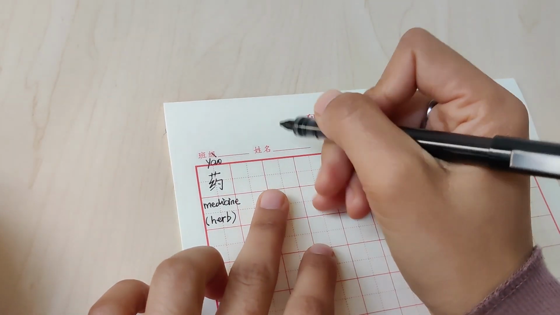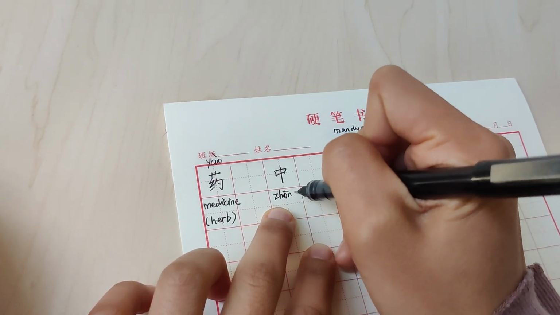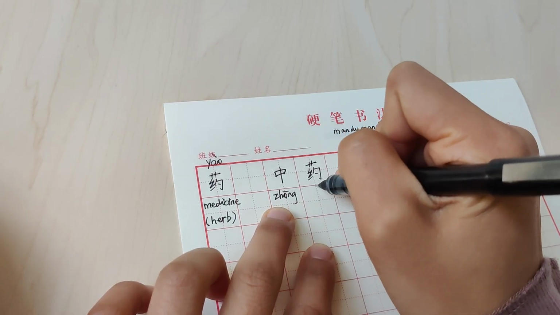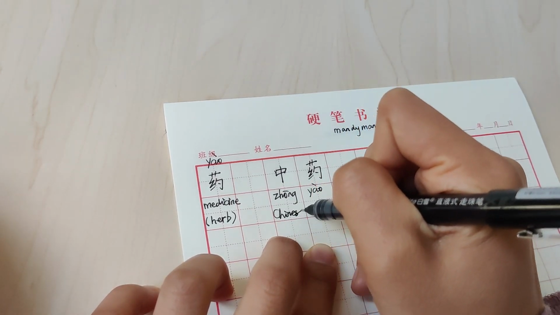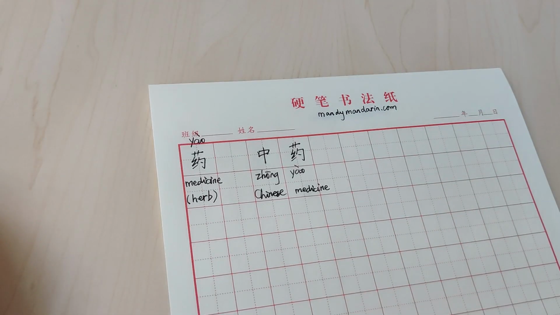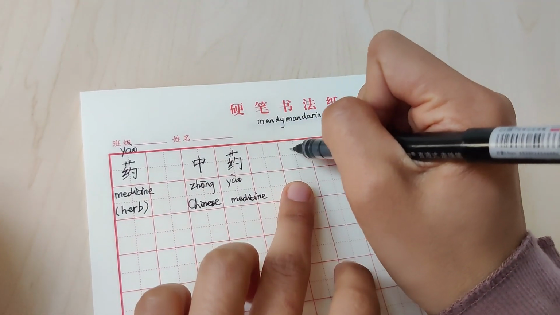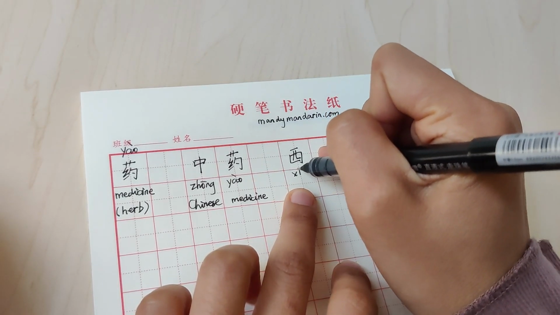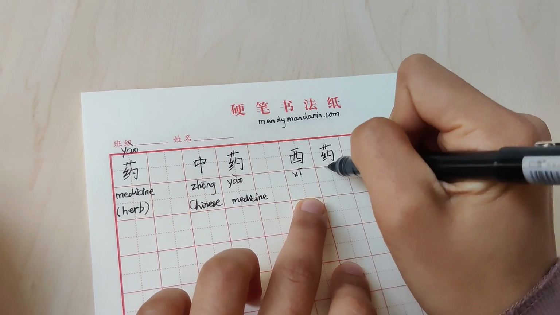Chinese medicine, that would be 中药. 中药 is Chinese medicine. Then how do we say Western medicine? That would be Xi Yao.